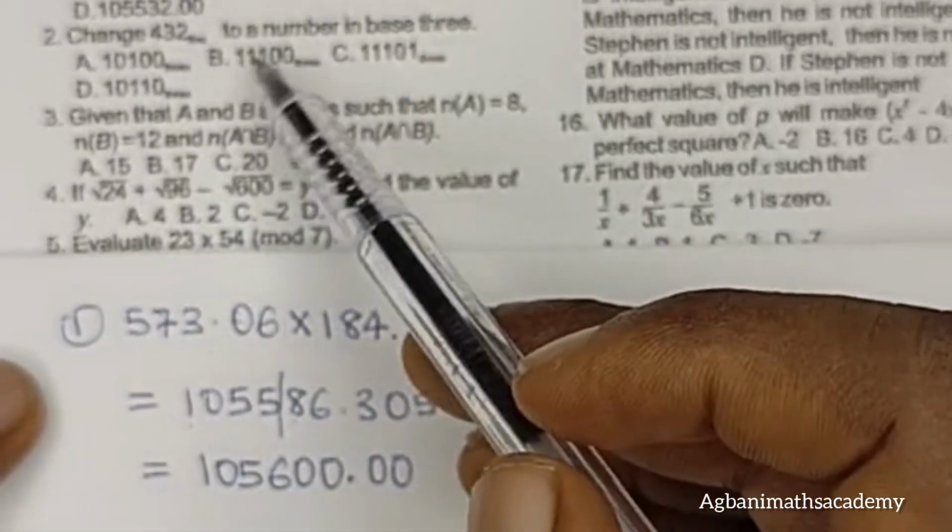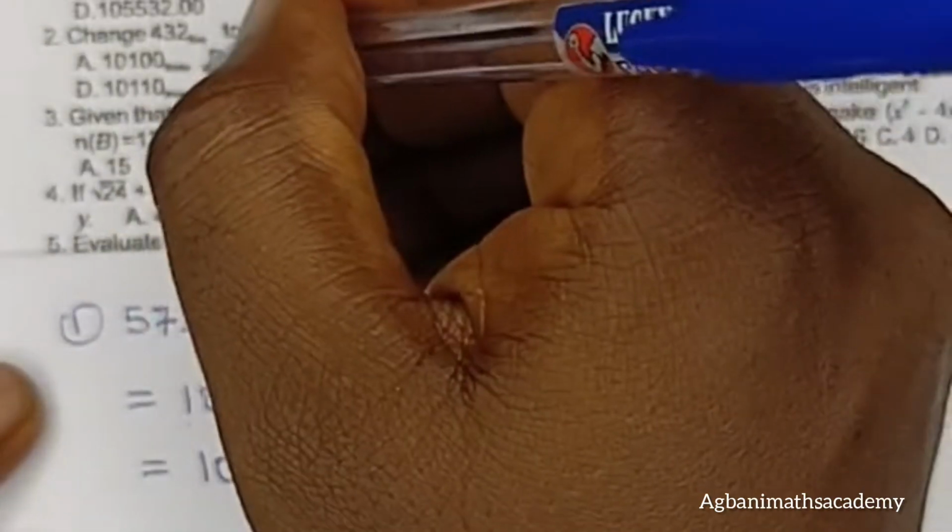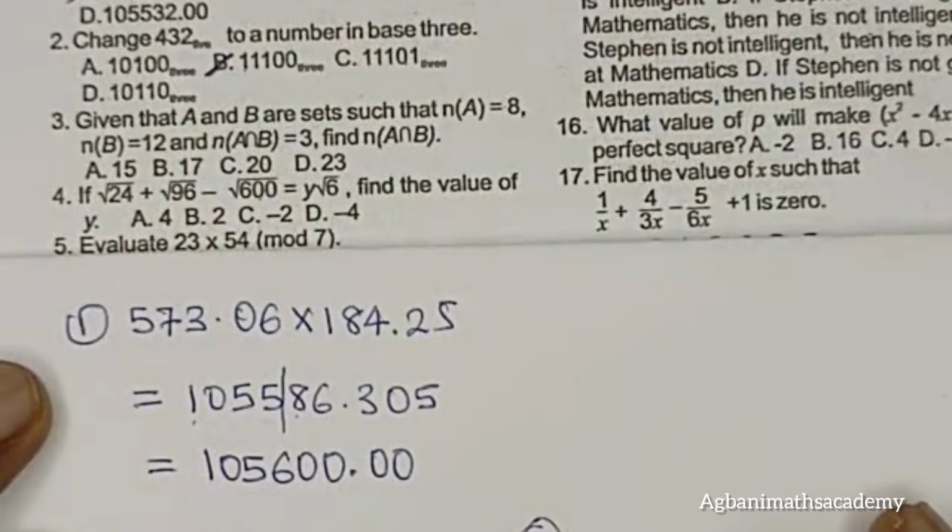101, no, 11100. So B is the correct option. Okay. Let's look at another question, number 3.